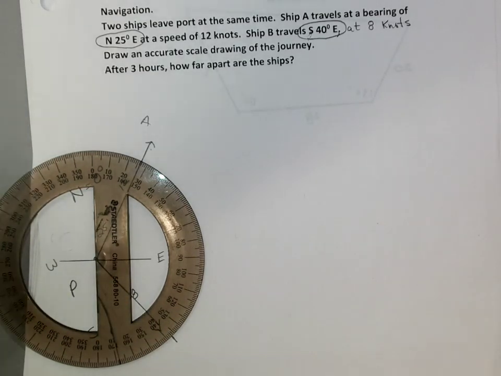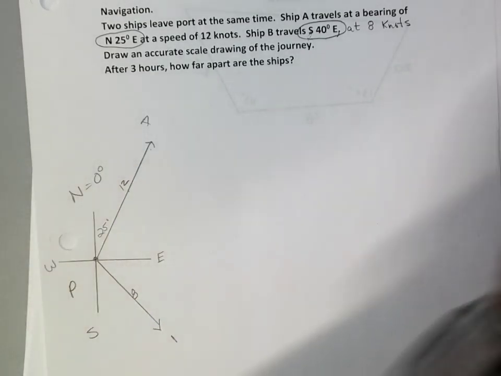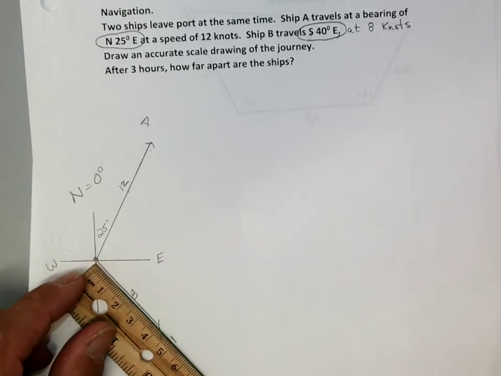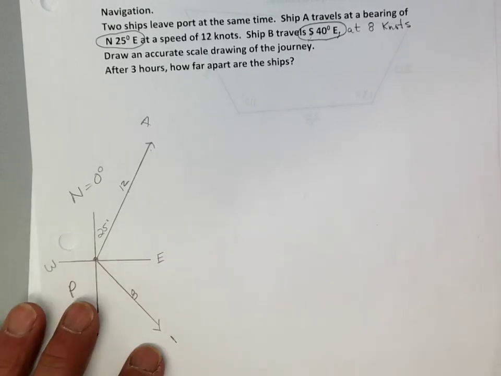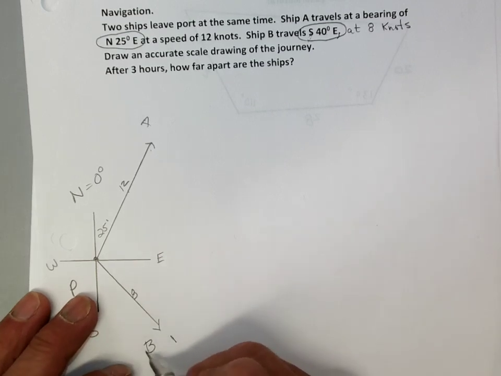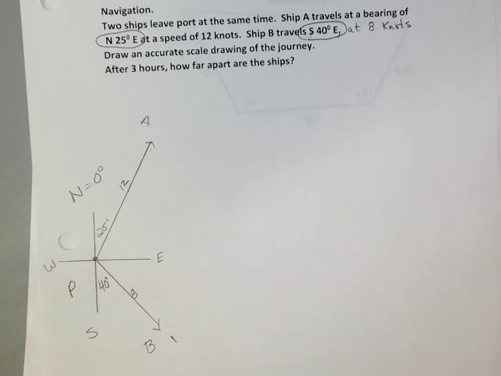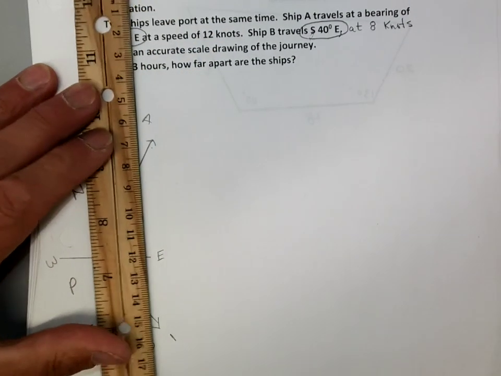Okay, and is it also 12? No, this one's 8 knots. So I drew it. Okay. I halved my scale, so I'm 4, yeah, but I call it 8, right? And there's boat B. Okay. This is 40 degrees in here, okay? Now, how far apart are they? Well, we're going to draw that in. So what I'm looking for is this length right here.